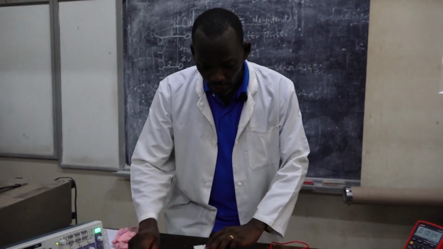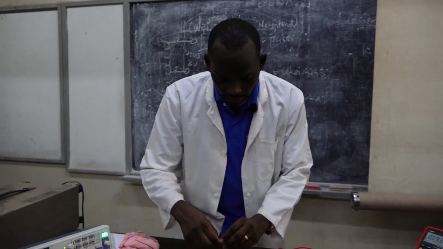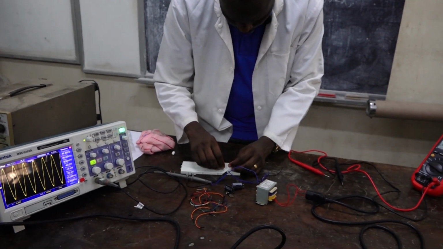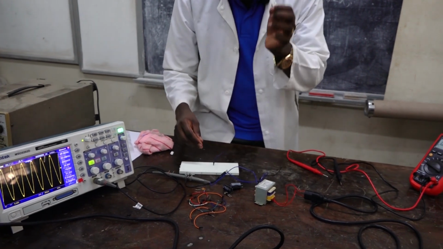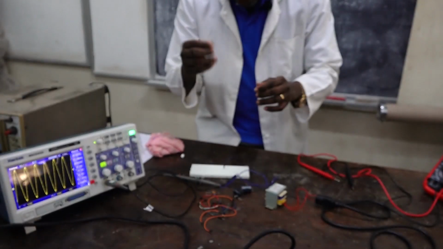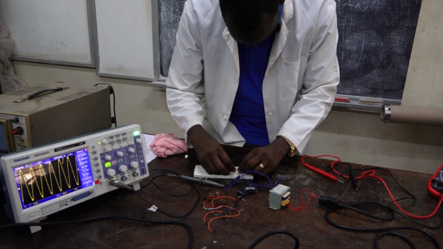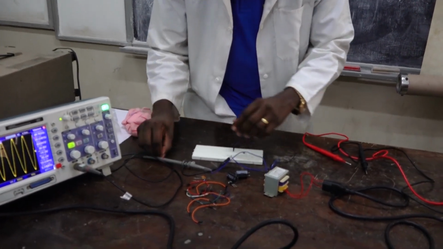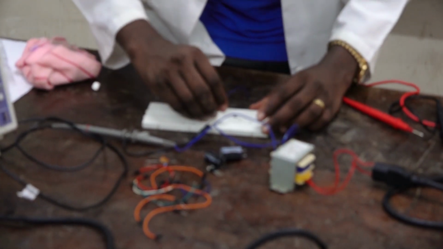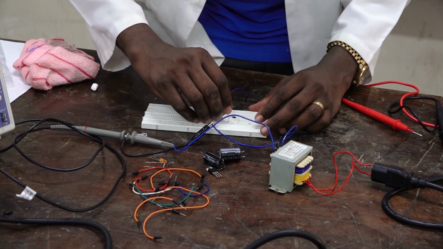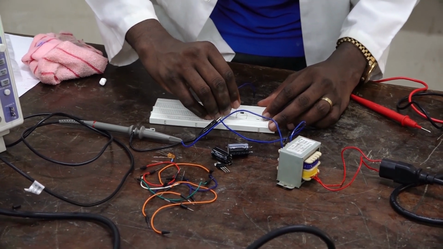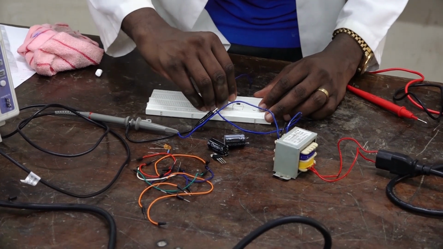So now let us build our bridge rectifier circuit. This is the first diode, this is anode, and this is cathode. Then I take the second diode, I connect anode of the second diode with the cathode of the first diode.